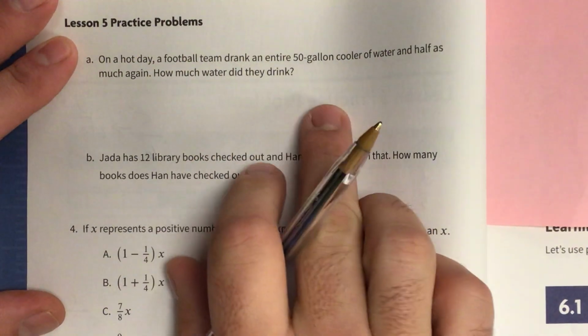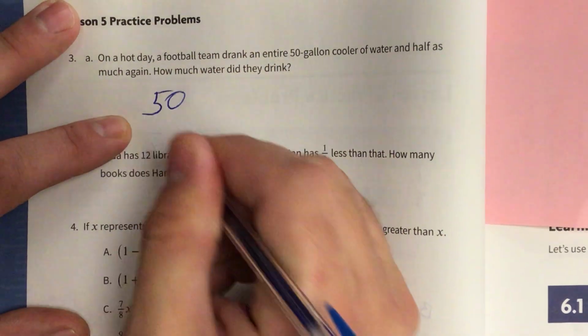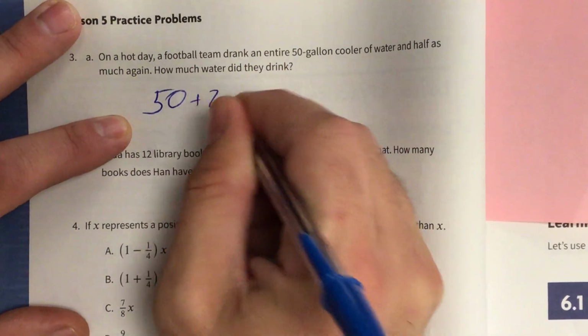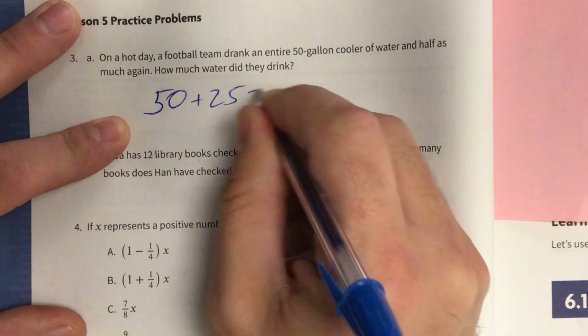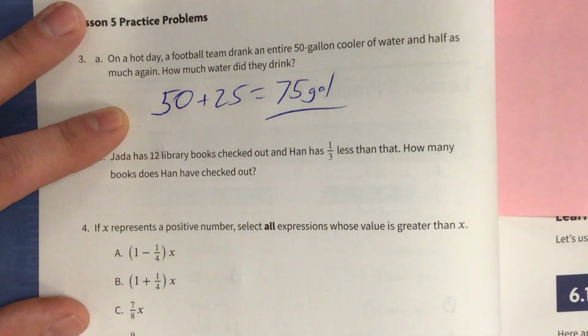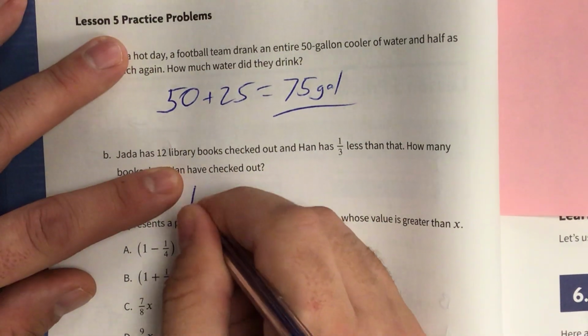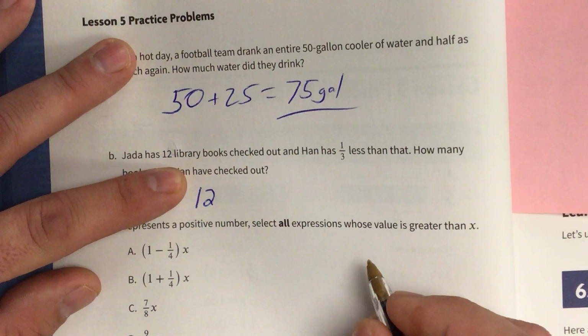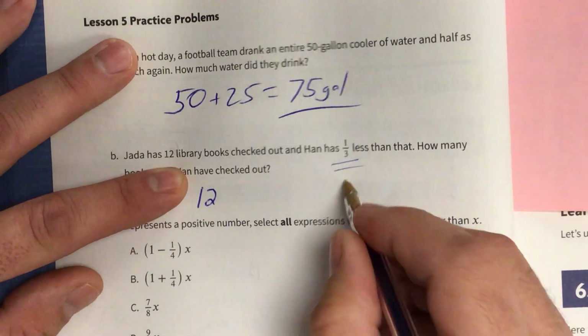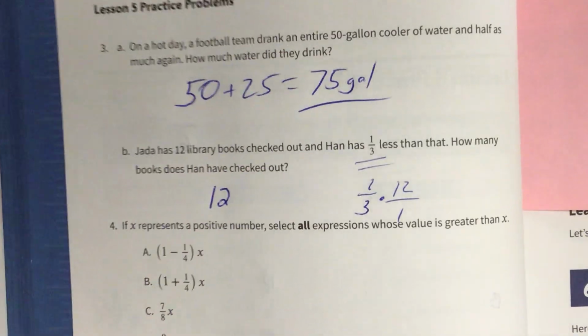On a hot day, a football team drank an entire 50-gallon cooler of water. And then half that much. How much total did they drink, Brody? 75 gallons. Be 75. Jada has 12 library books. Han has a third less than that. So what's a third of 12?